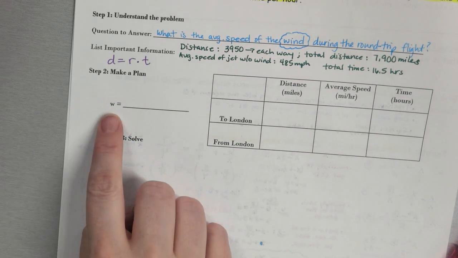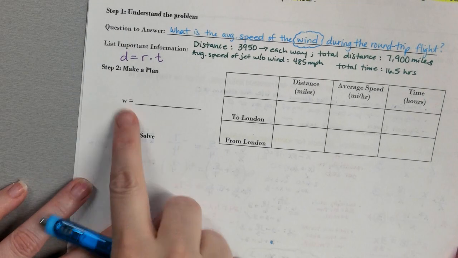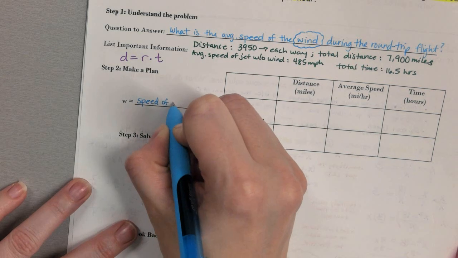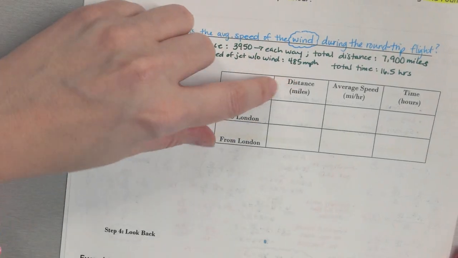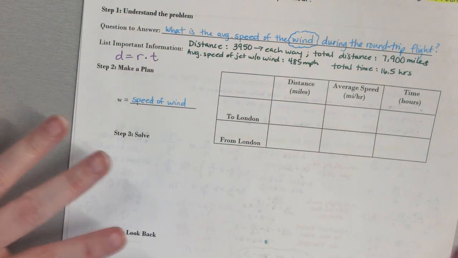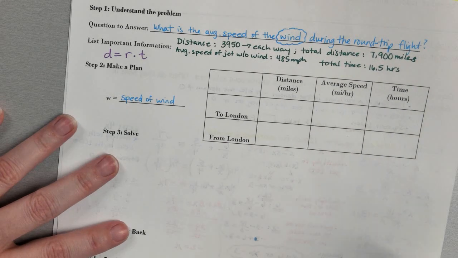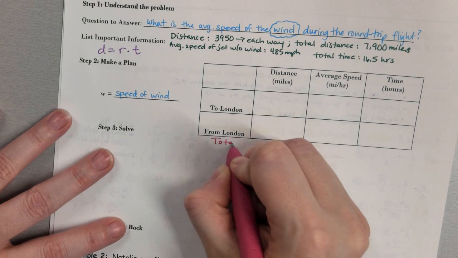The first thing we have to do is make sure we're representing the wind here. So we're going to call W the speed of the wind. So the distance in miles, we're organizing this in terms of the to and from, and really I should have put one more on there, but I'm just going to write it in, is the total at the bottom.